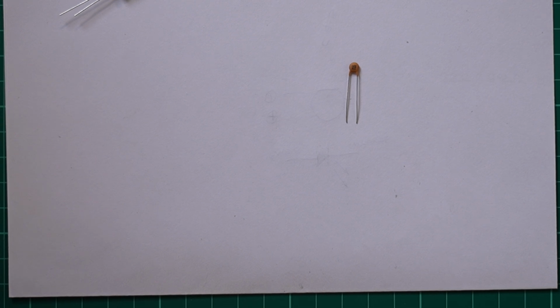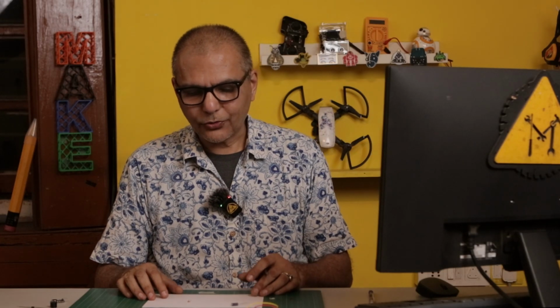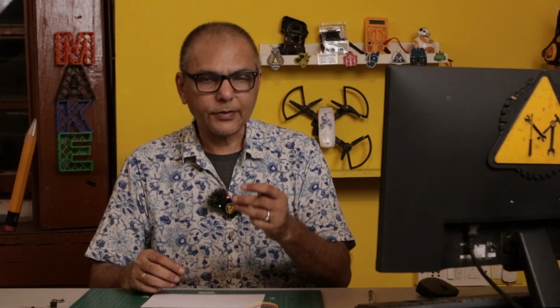A little bit later, sometime later, we will look at an actual circuit where some of these components come together, and in that circuit we'll explain the importance of a capacitor like this. So until then, keep learning, and I'll see you later.